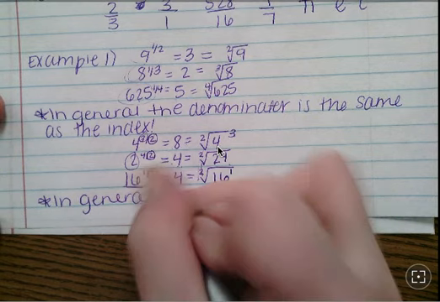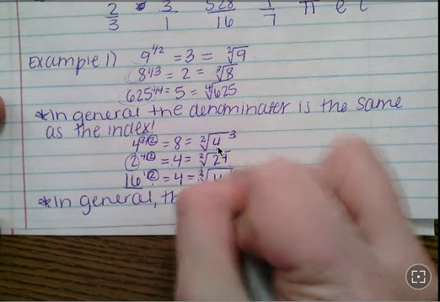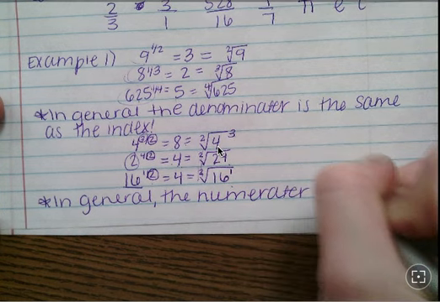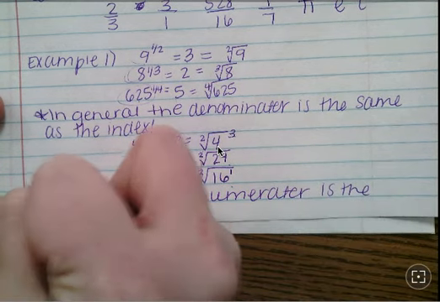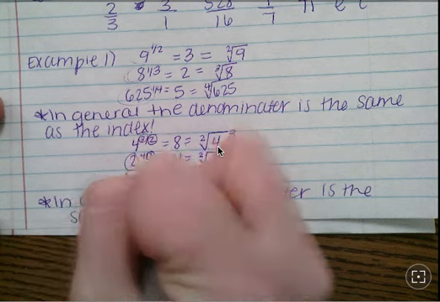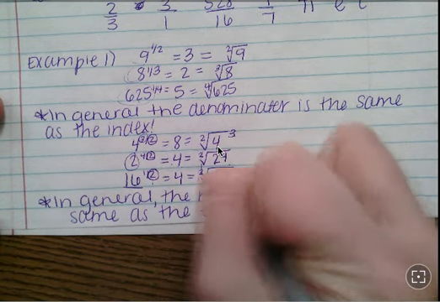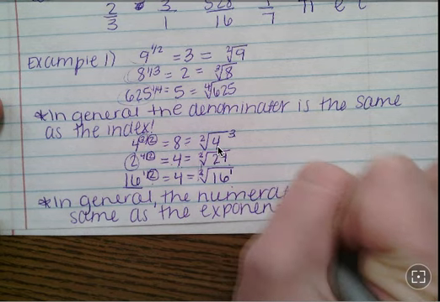Okay, the numerator is the same as the exponent. Okay?